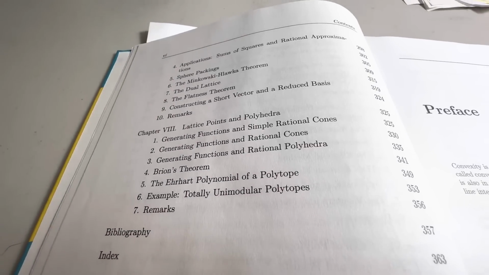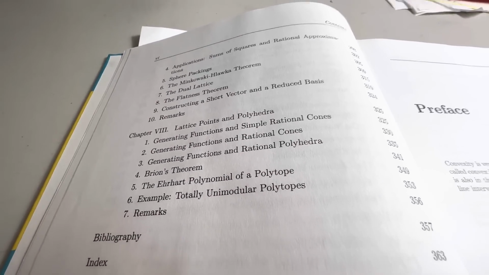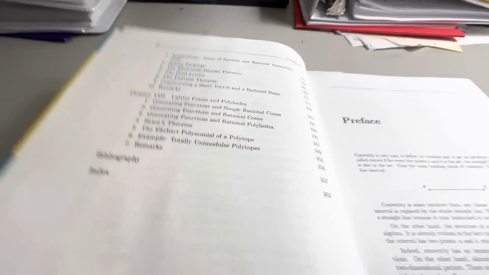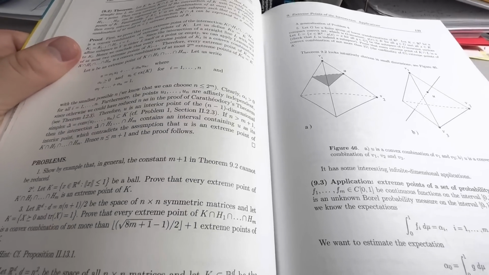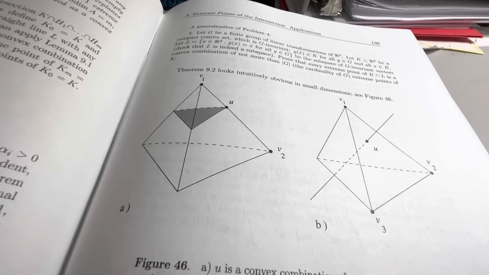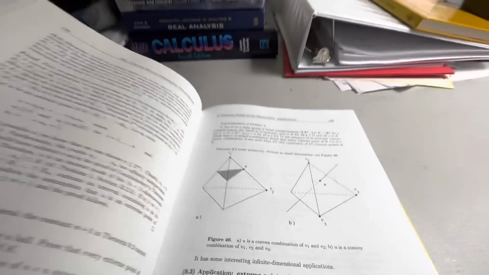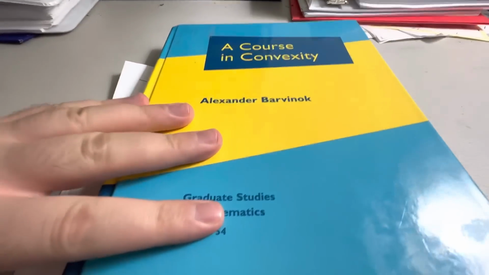Let me hold my camera steady so you can read the table of contents. I looked up the table of contents just to flip through it, and then I read just a tiny bit, like I opened up somewhere random in here and just looked at the way it was formatted. And I was like, okay, maybe I should consider checking this book out and reading it. So hopefully it'll be worthwhile.